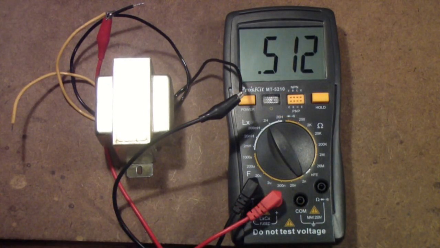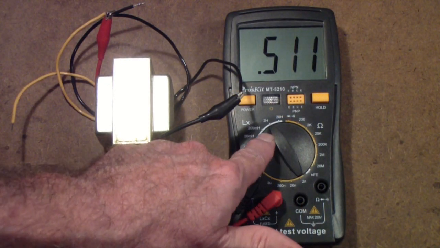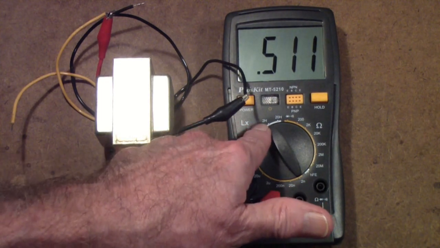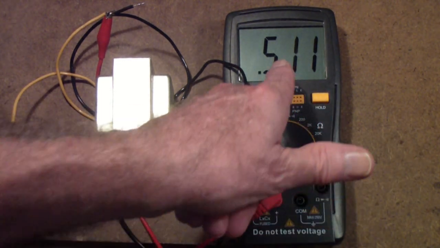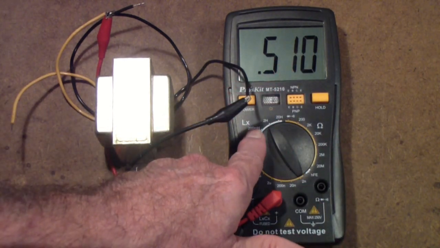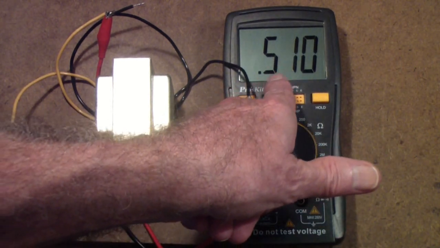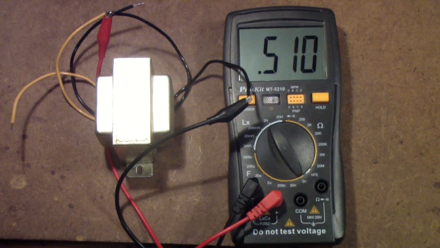I had to change the scale to the 2 Henry scale because the inductance on the other winding is more than 200 millihenries, and I'm getting 510 millihenries. Remember, we got 516 with the Peak Atlas. So very close to the same readings.